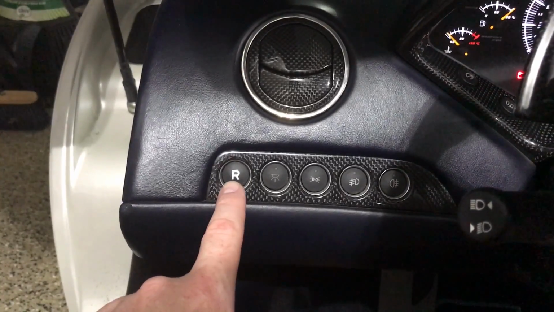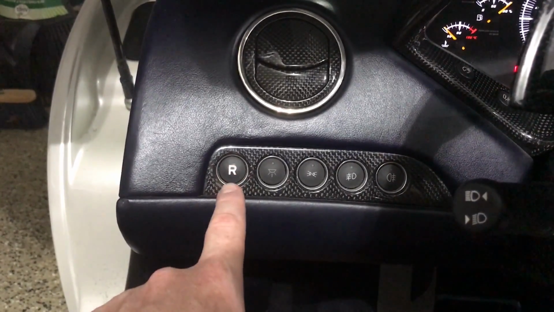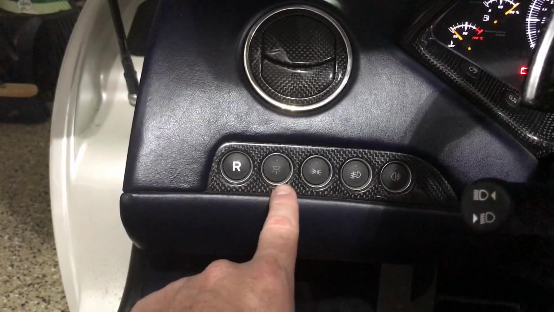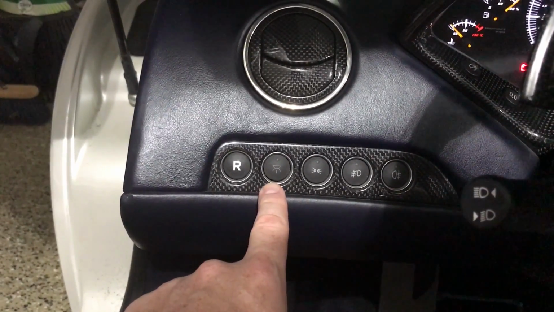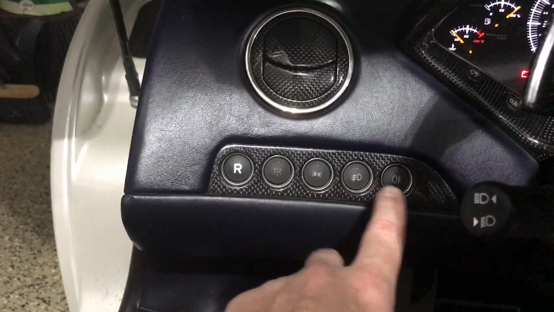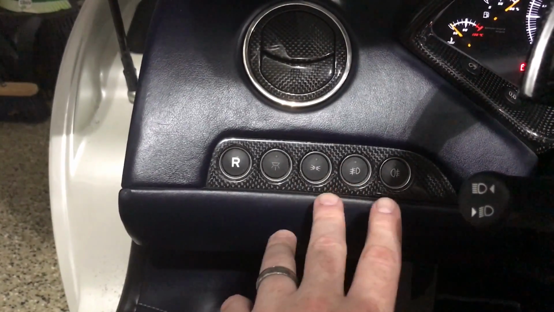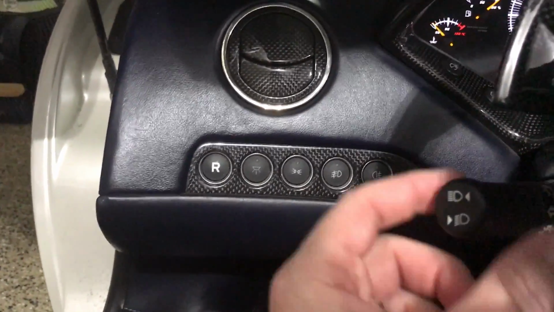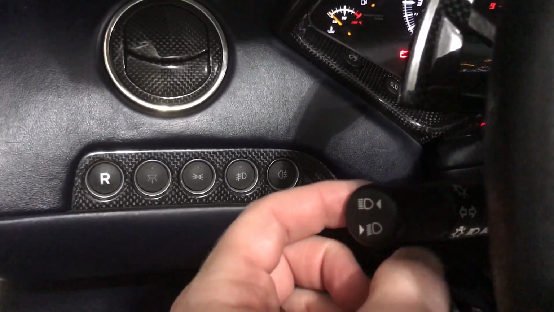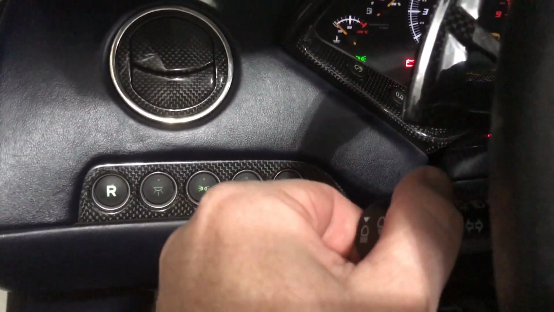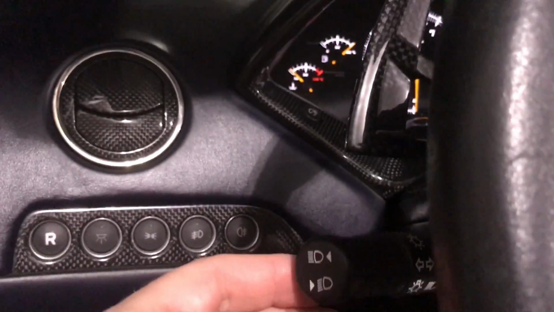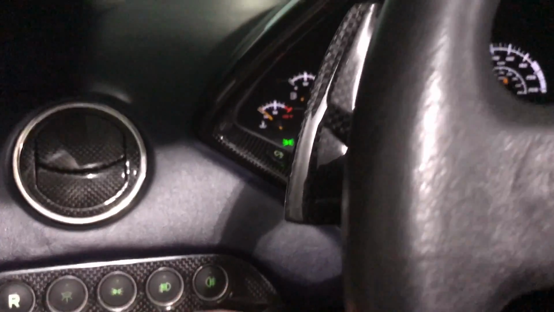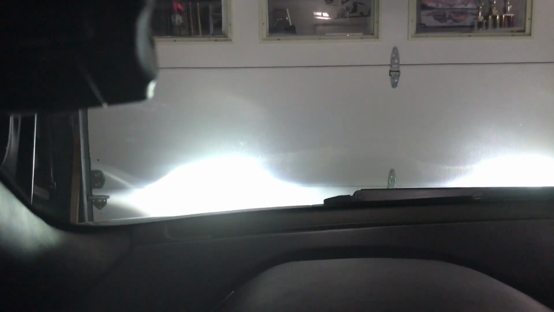This is your reverse switch for the car. That's how you put it into reverse. This is your interior lighting. These are your different parking lights, things like that. However, your headlights are controlled on this stalk, and you just simply twist this, and it'll turn your headlights on. Twist it again, shuts them off. Pretty simple. Same thing with high beams. We just twist it, turn it on. There's high beams, low beams, shut them off.